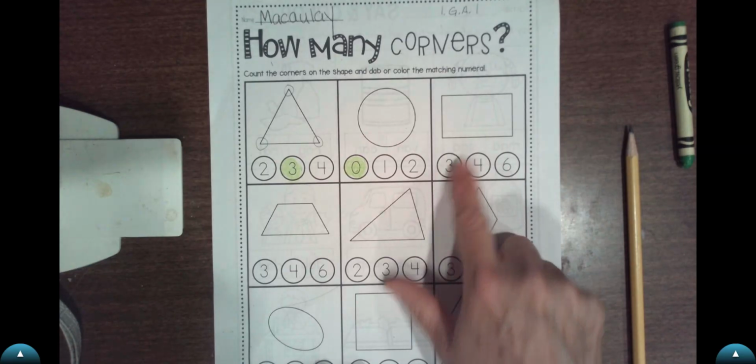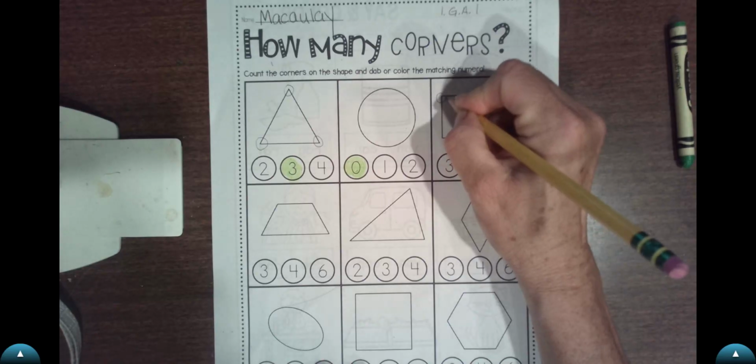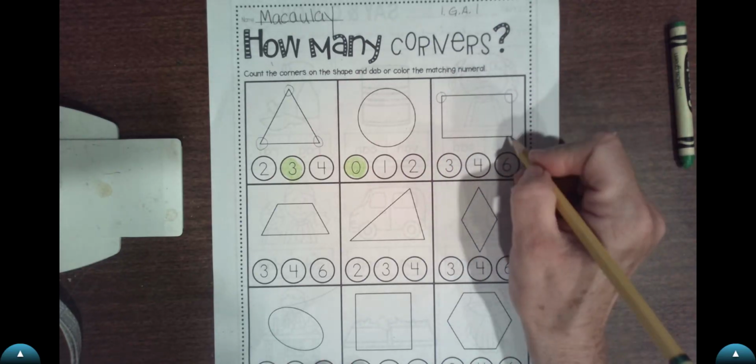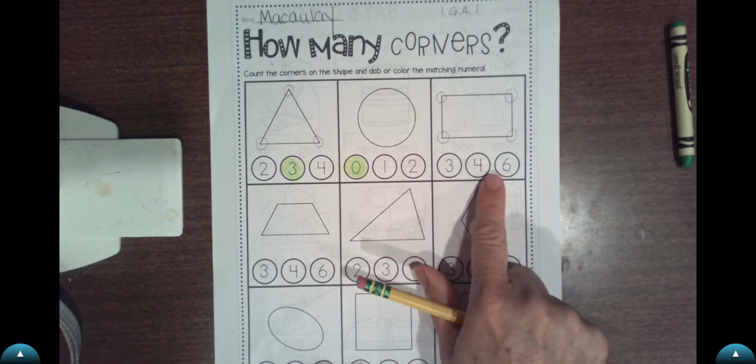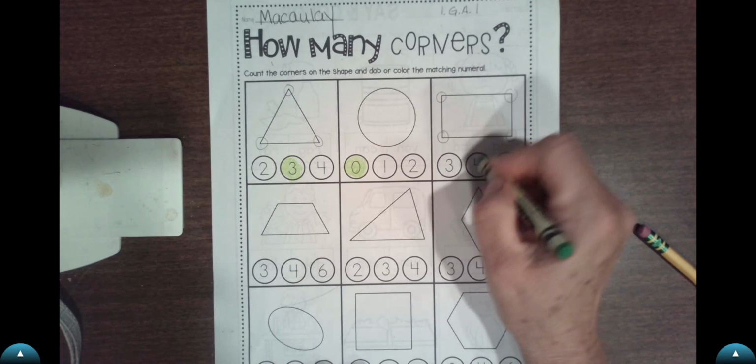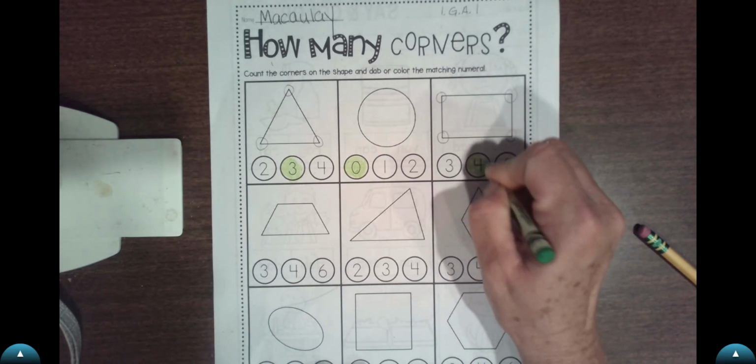Okay, let's look at this one right here. Let's count the corners, okay? Here's a corner, here's a corner, here's a corner, here's a corner. Count the corners. Okay, is it 3 corners, 4 corners, or 6 corners? If you said it was 4 corners, you're absolutely right. Let's color in 4 corners.